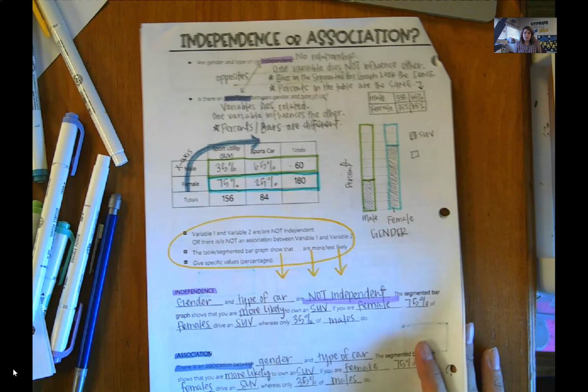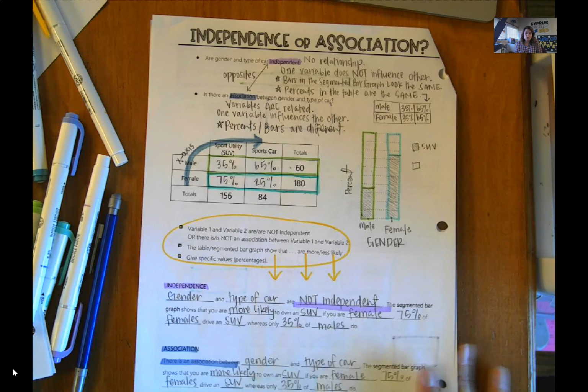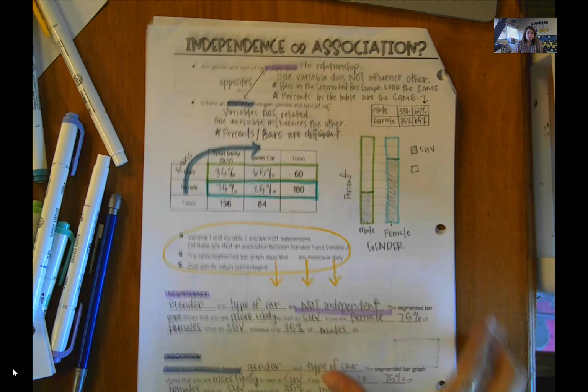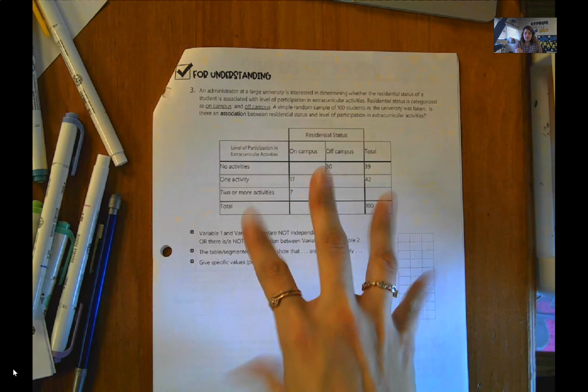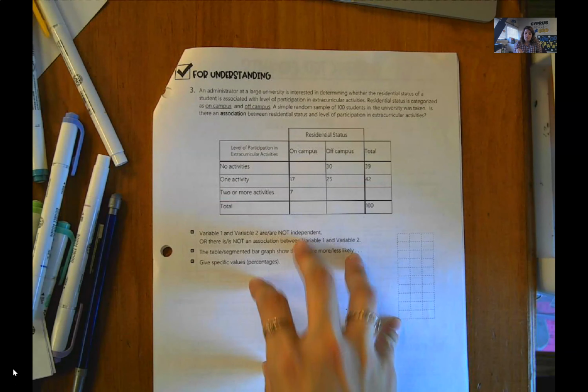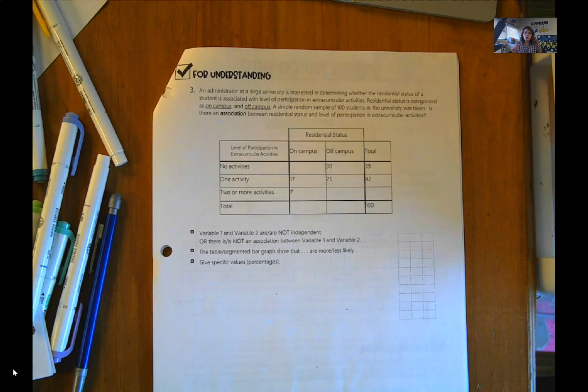So I know that having only one example may be a challenge, but I want you to use this example to try this check for understanding. I really want you to give it your best effort to really go through and see if you can work out this problem without having to watch me walk you through it.